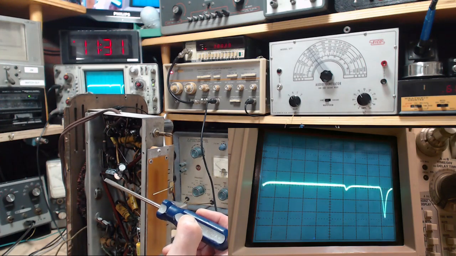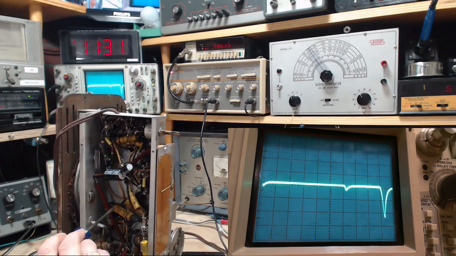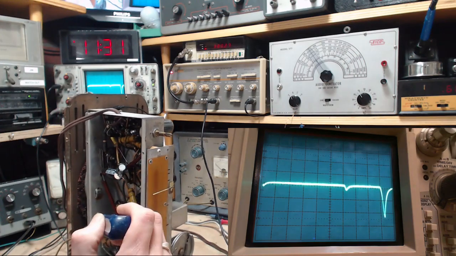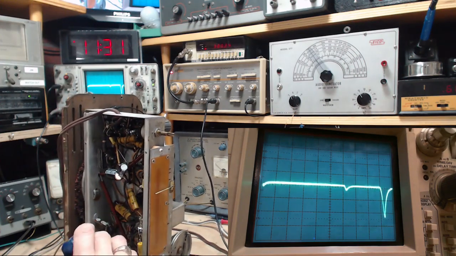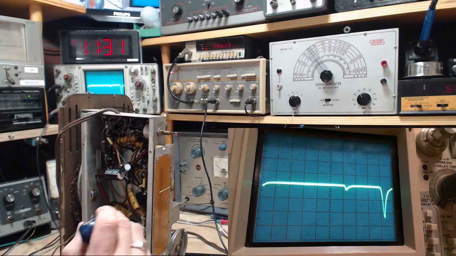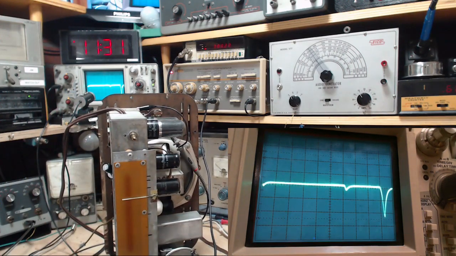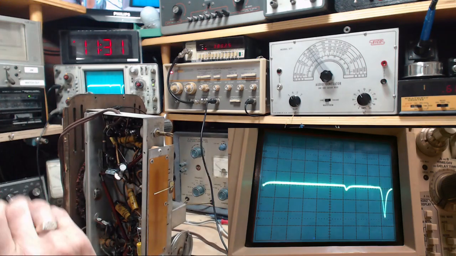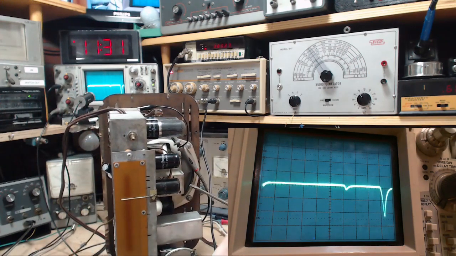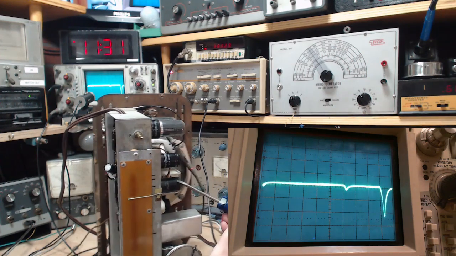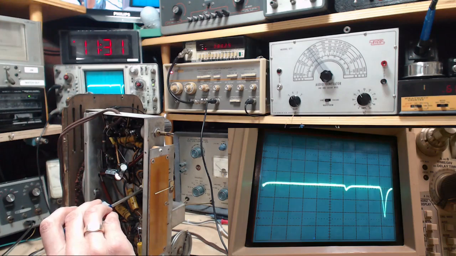Okay, so from there, out of the detector, it's just right into the audio amps. Oh, up here. Wait a minute. Did I get this right? So that's an audio tube. That's a detector tube. Once again, on the detector.